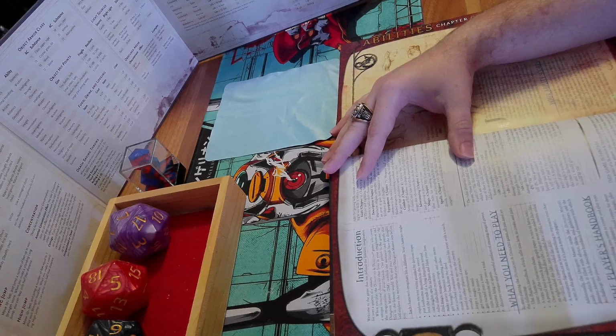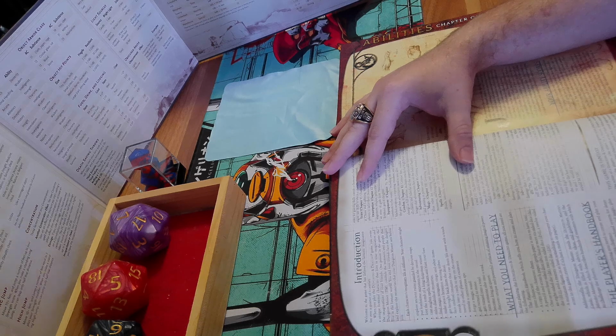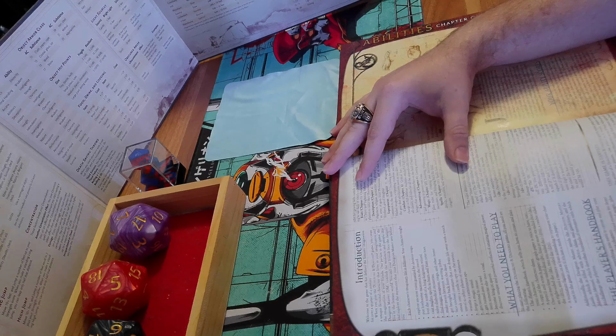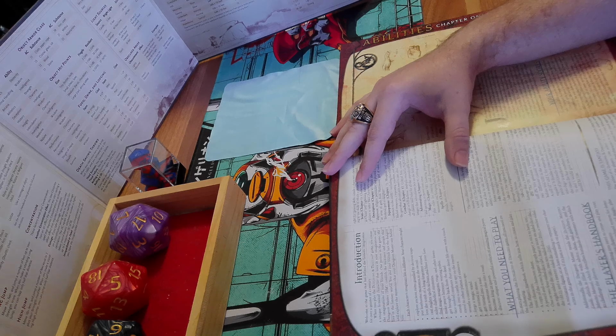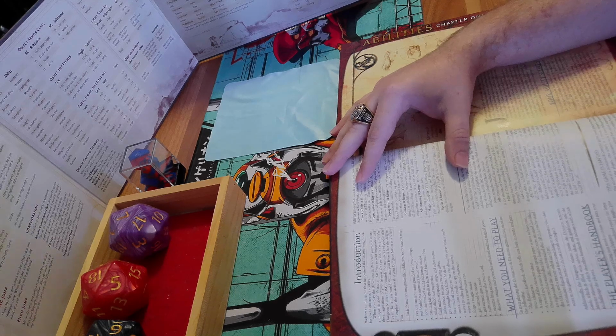Some pairs of percentile dice are both the same color. In this case, the tens digit is marked on the tens die in tens: 0, 10, 20, etc., while the ones die is numbered 1 through 0. With these dice, a roll of 70 and 1 would give you a result of 71, and a result of 0 and 0 would be 100.